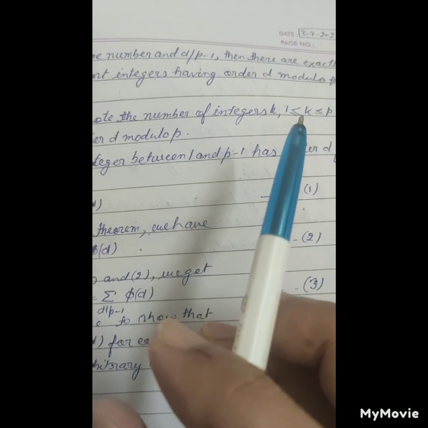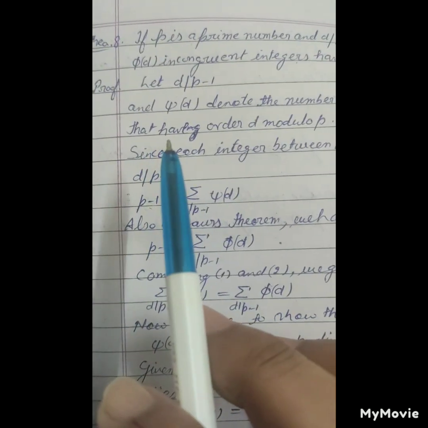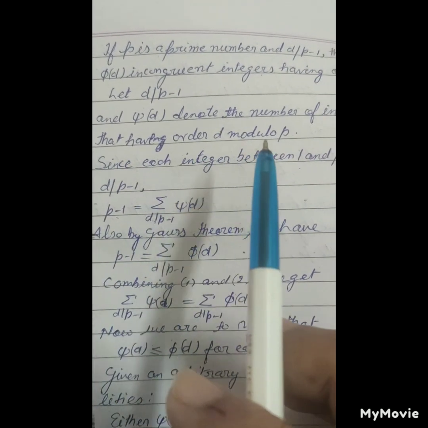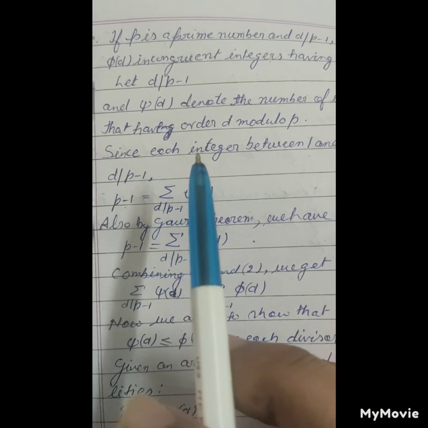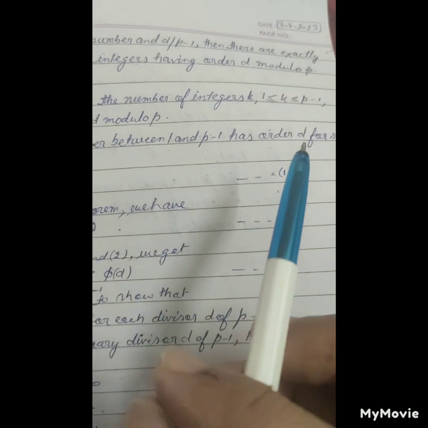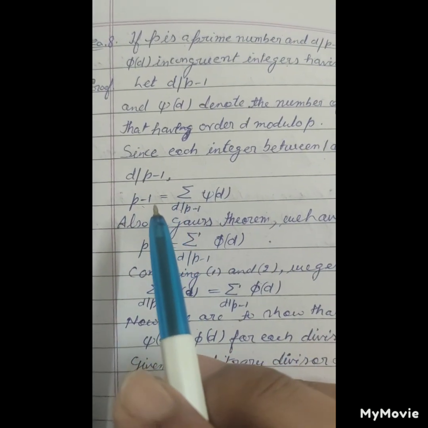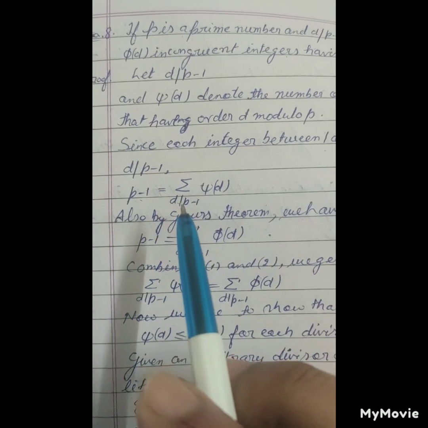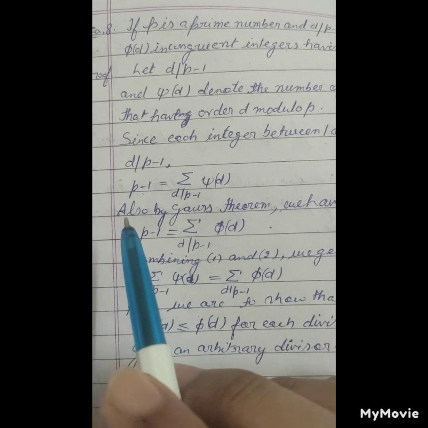Now proof: let d divide p minus 1, and let ψ(d) denote the number of integers k, where 1 ≤ k ≤ p minus 1, that have order d modulo p. Since each integer between 1 and p minus 1 has some order d, the sum over d dividing p minus 1 of ψ(d) equals p minus 1. Equation 1.